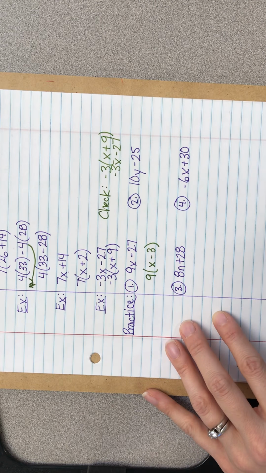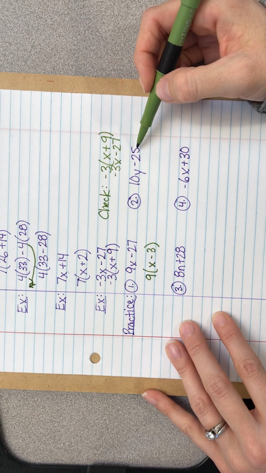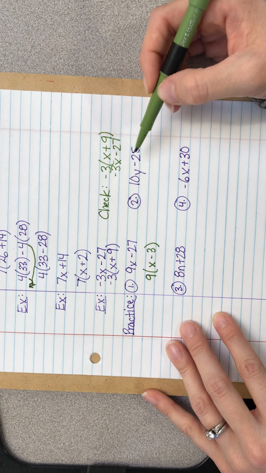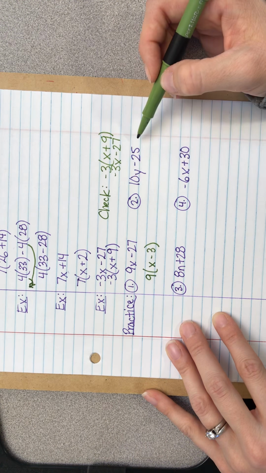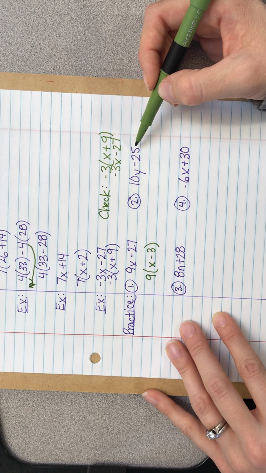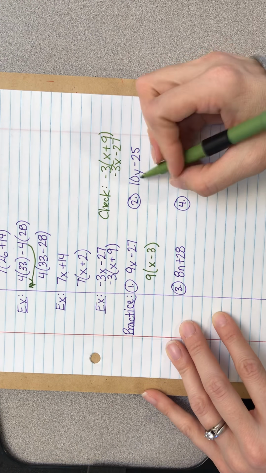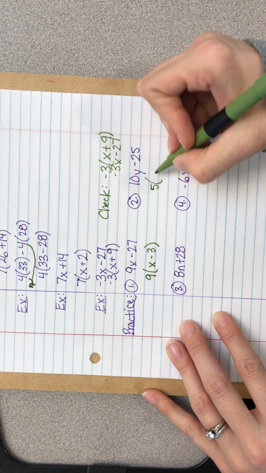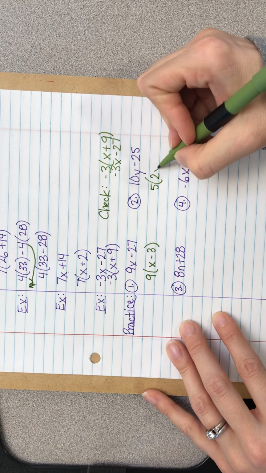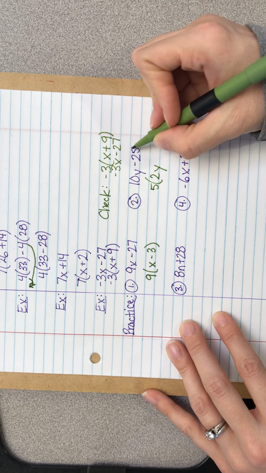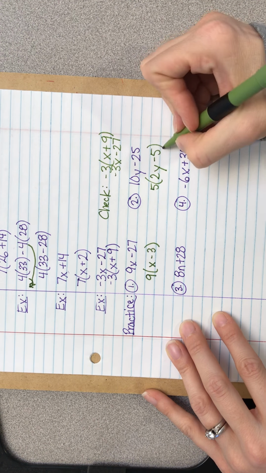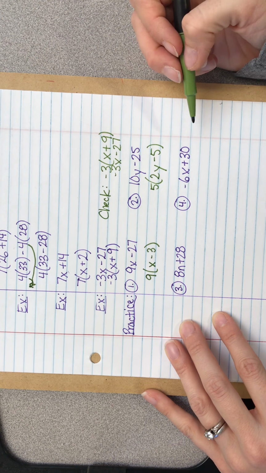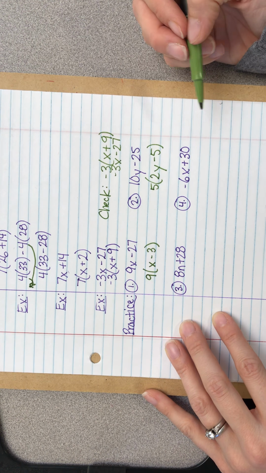Okay. This next one, there's a 10 here, but 25 is not divisible by 10. So I'm going to have to say that 5 is going to be the greatest common factor in this situation. So I'm going to factor out a 5. And what I'm left with is 2 and a y. And then I'm left with a negative 5 here. Again, if you need help, just redistribute it and make sure that you did it correctly.